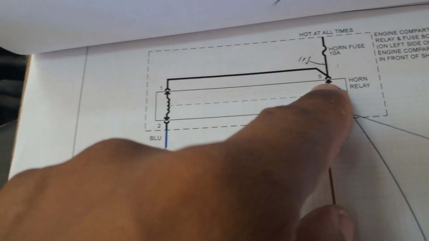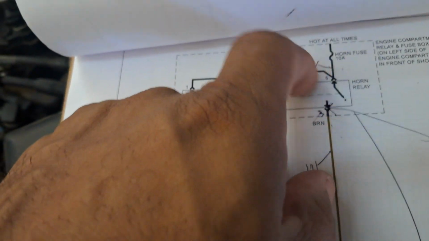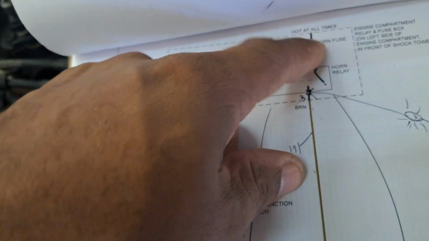So I'm going to identify my two power feeds, pin 5 and pin 1. When I identify pin 5, I can clearly identify what is pin number 3, because pin 5 and 3 are going to be side by side.